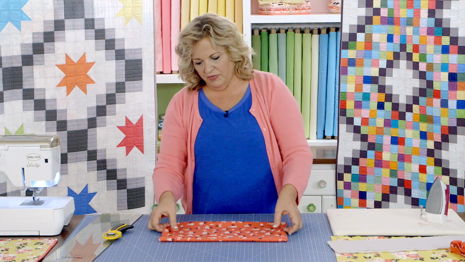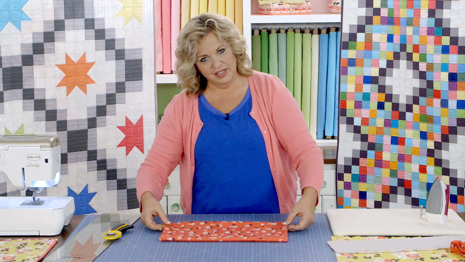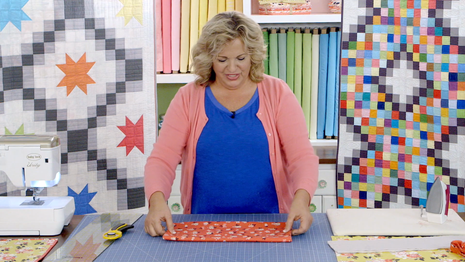Just double check yourself and make sure that this is the bias edge here. If there's any fraying on these edges, then you probably folded it up like a diaper. And so I would start again.